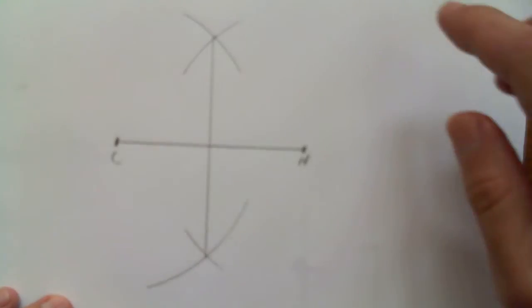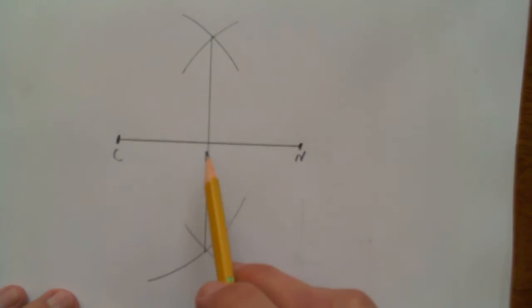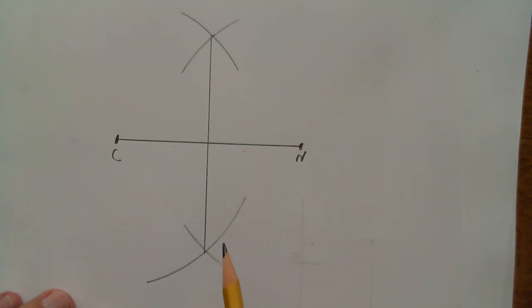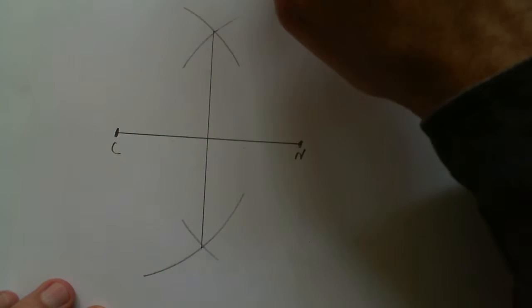That just happened! What just happened? Well, we just made it. Look, this is perfectly 90 degrees and it cut it in half. Right? There you go. Now you go ahead and try that yourself.